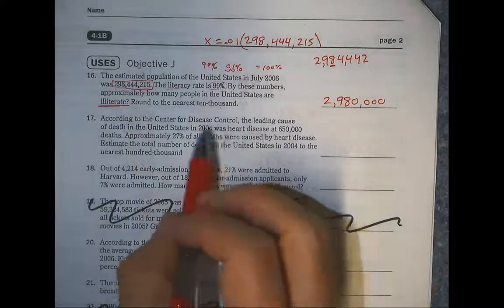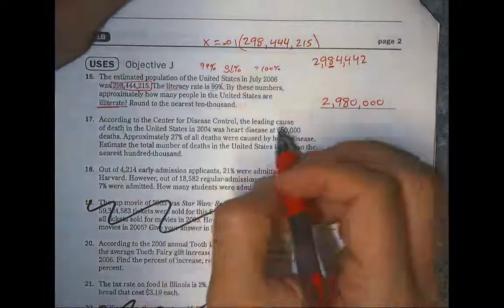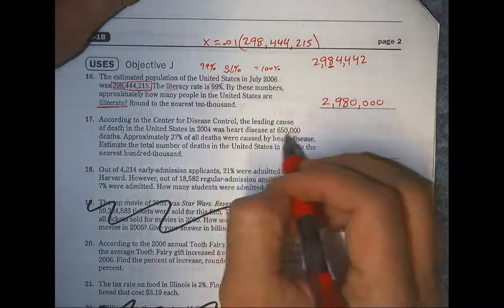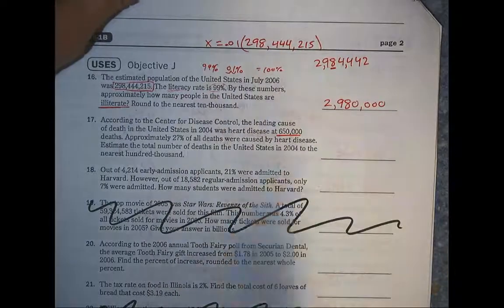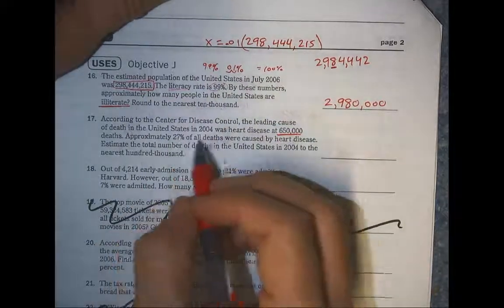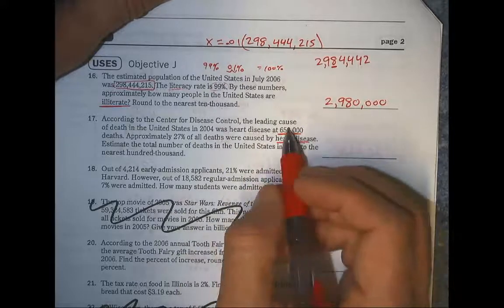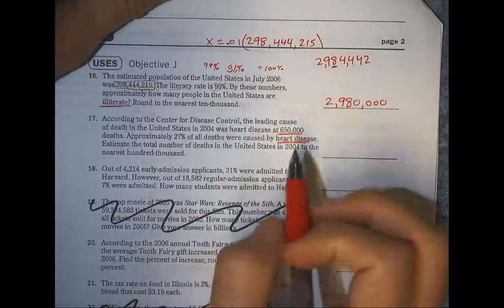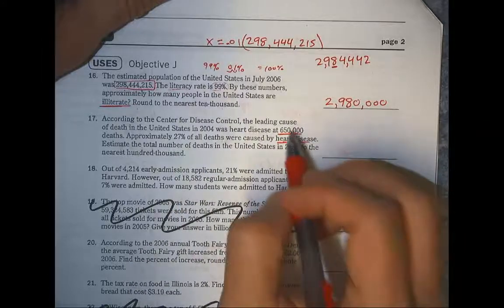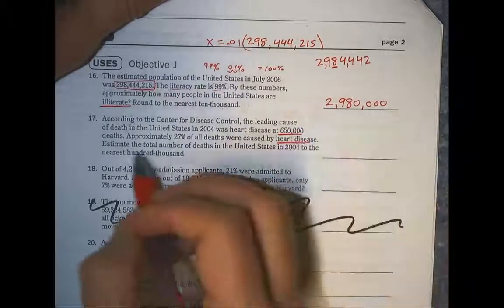Okay, 17. Leading cause of deaths in this year was heart disease. This many people. Approximately 27% of deaths were caused by heart disease. So this is not the total deaths. This is just the heart disease deaths, which accounts for 27%. So this number is 27% of the total number of deaths.